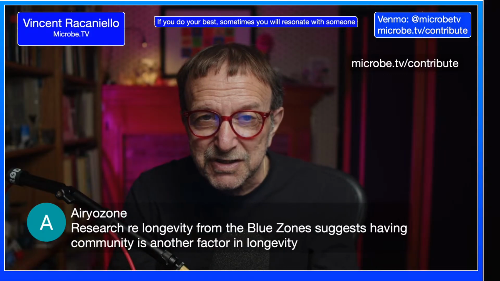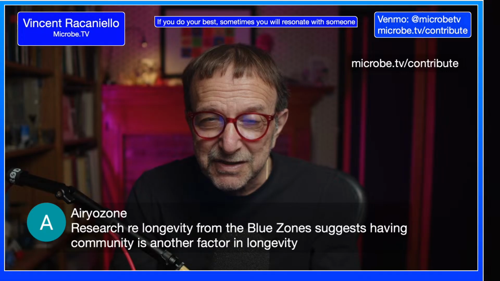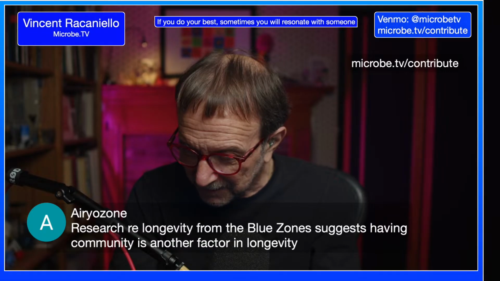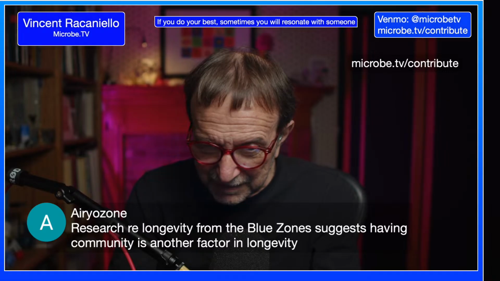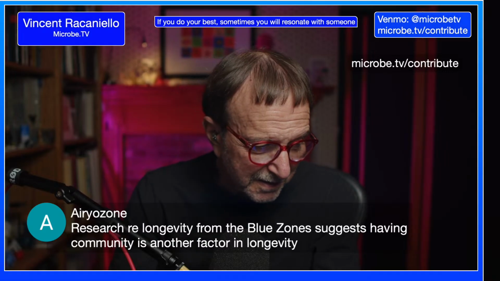Research about longevity from the blue zones suggests having community is another factor in longevity. Yes. There are other things that are factors as well. Yeah.